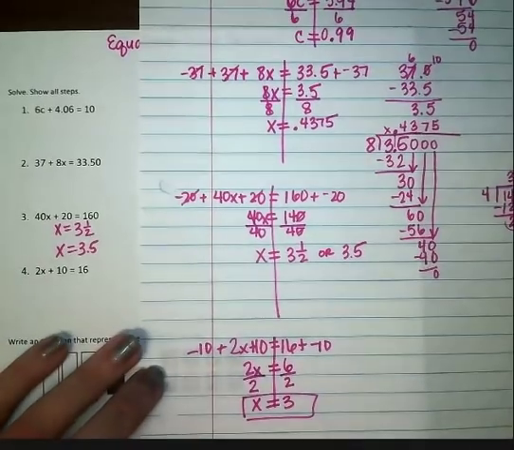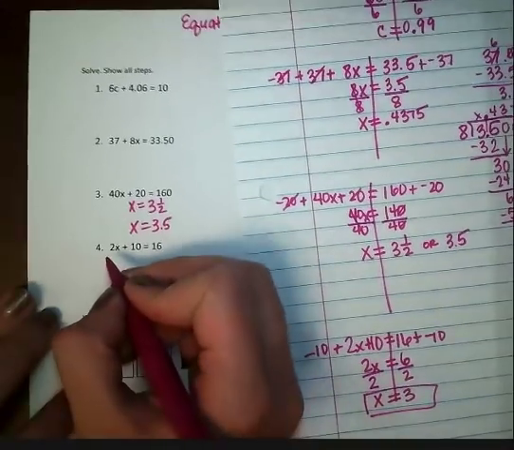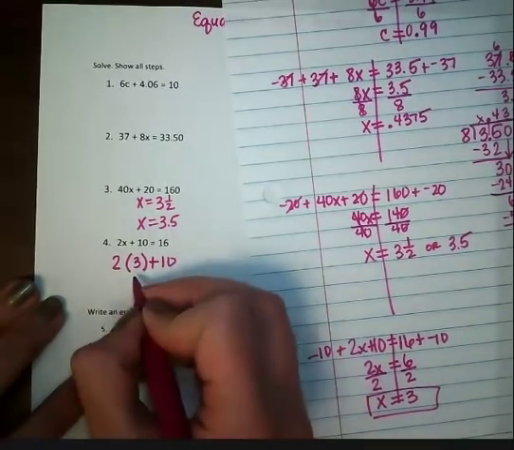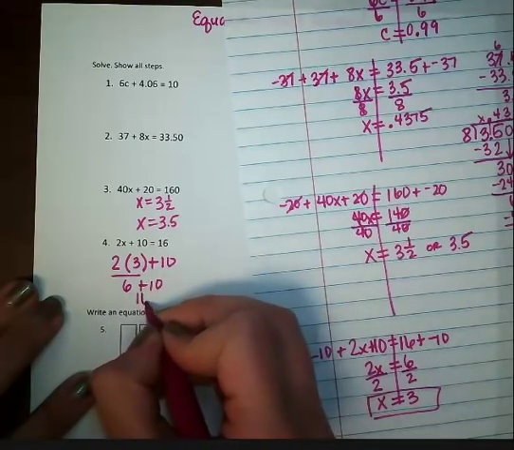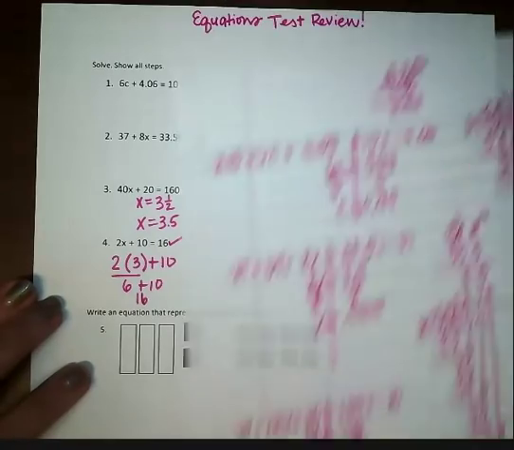And remember, one of the things that we said we can do is check our answer. So if I really wanted to, I could plug it back in over here. So 2 times 3 plus 10. Well, 2 times 3 is 6 plus 10, and then that gets us to be 16. So it gets us to what we need. So there's a great way to check our answer.